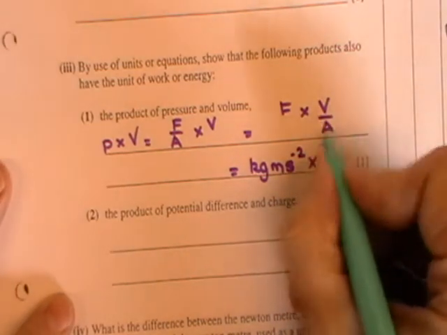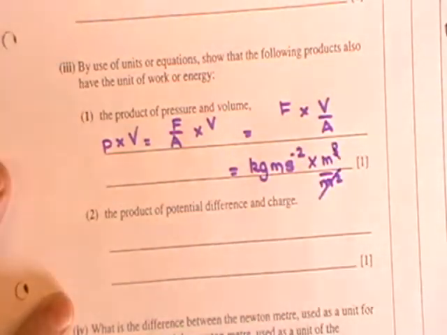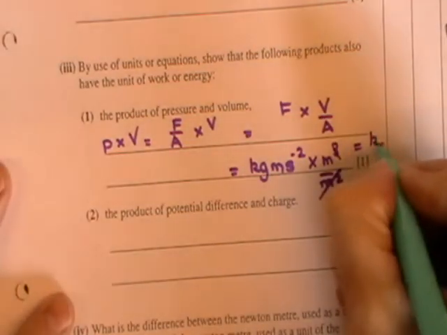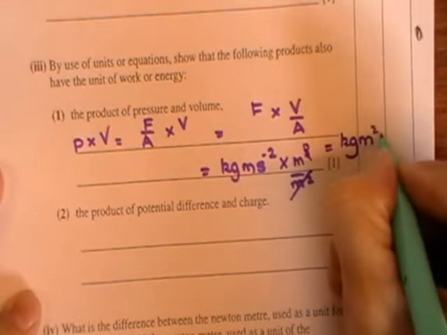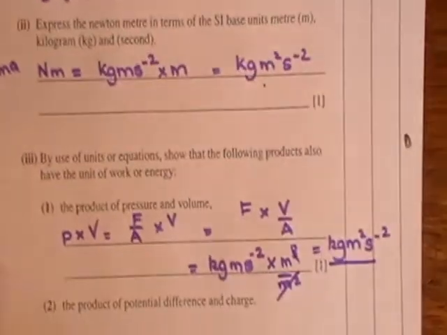And volume is metres cubed over metres squared. And we're left then again with kg m squared s to the minus 2. And that, of course, is the same as our unit above where we said that a Newton metre was kg m squared s to the minus 2.